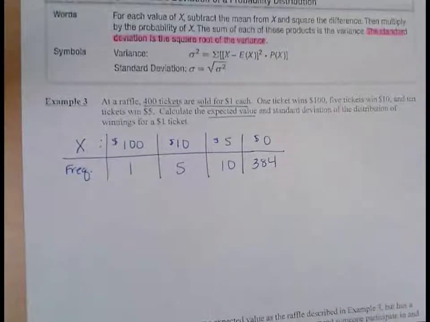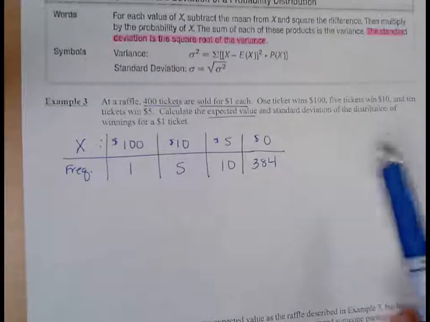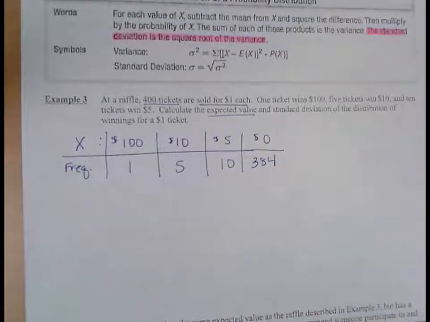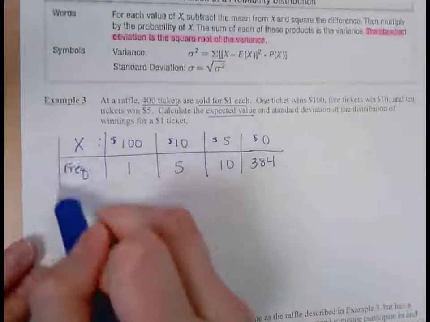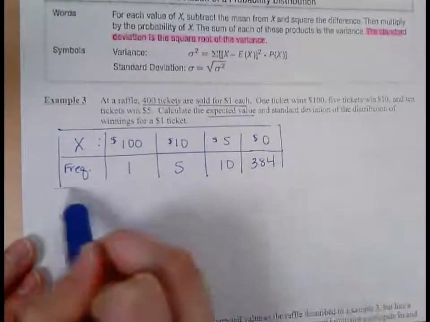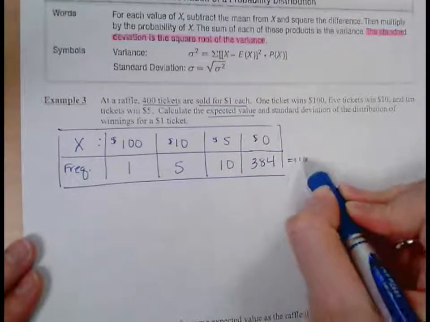Okay, so of the 400 tickets sold, only 16 tickets are actually going to win something, and 384 of those tickets win nothing. So even though it doesn't say up here that 384 tickets will win $0, you're inferring that from the problem, making sure all of your frequencies do add to that total amount. So this would be our table here, and we know this totals to be 400.